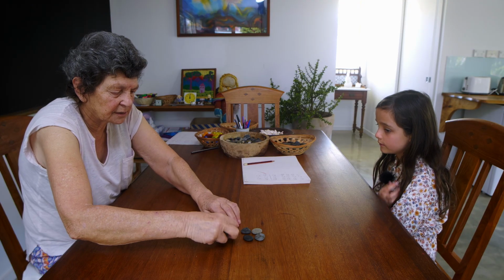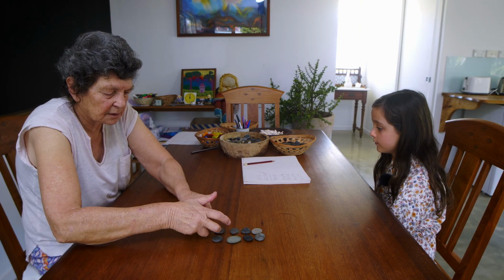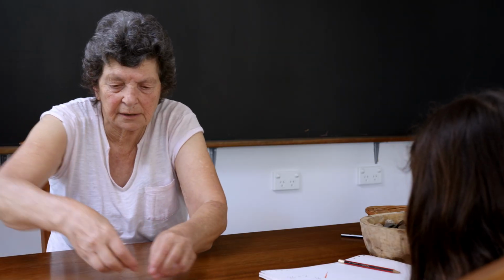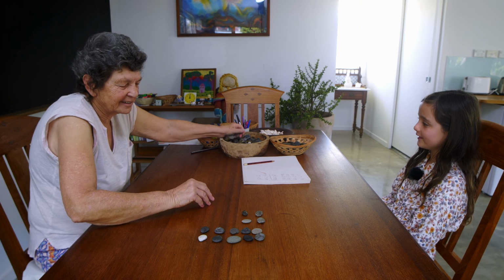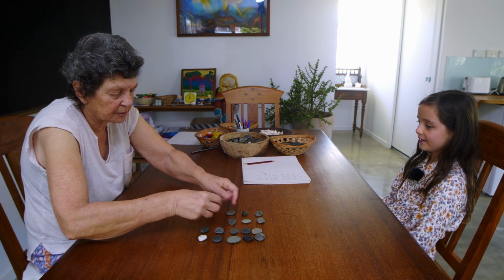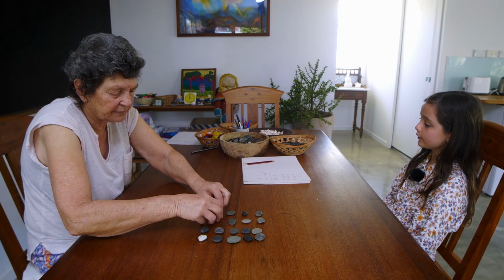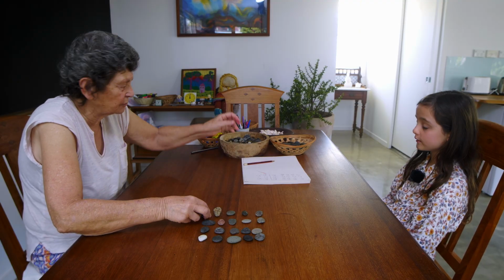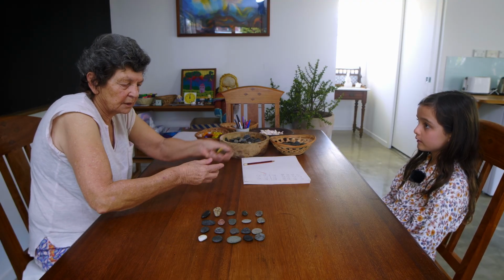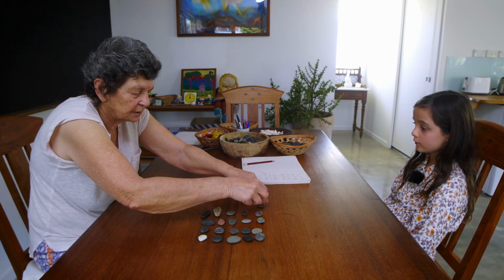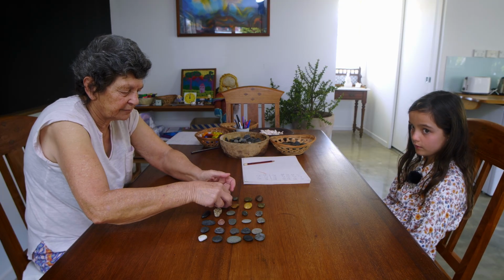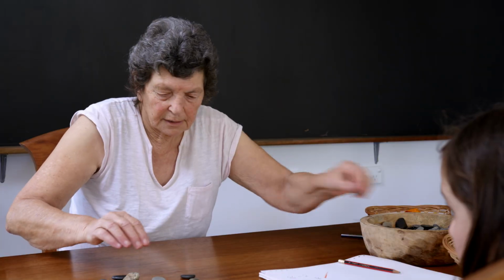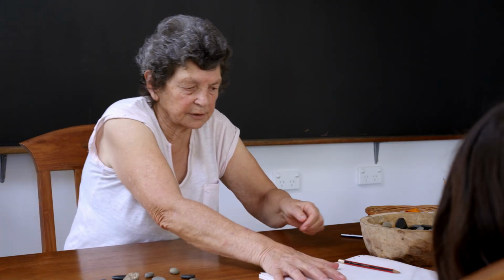Even 2, even 4, even 6, even 8, even 10. One lot of 10. Even 2. Even 4. Even 6, even 8, even 10. 2 lots of 10s. Even 2, even 4, even 6, even 8, even 10. That's 3 lots of 10.